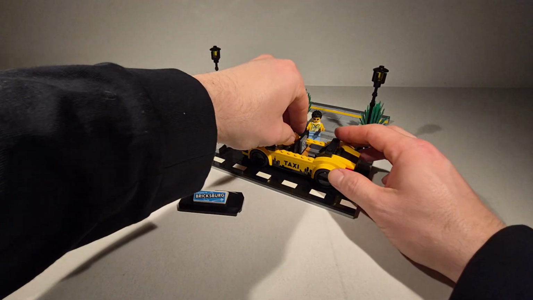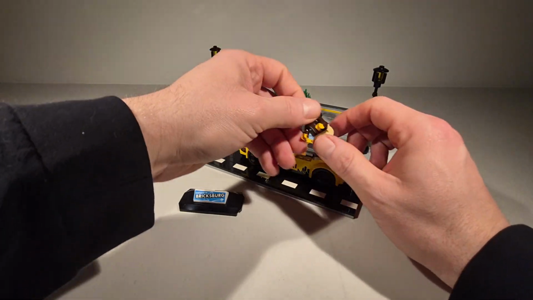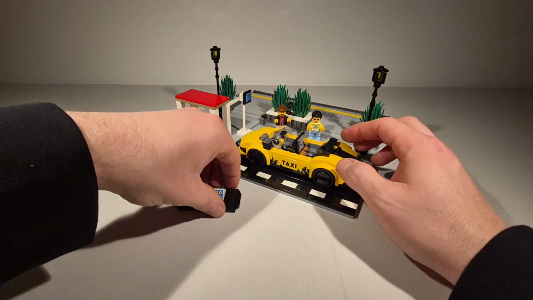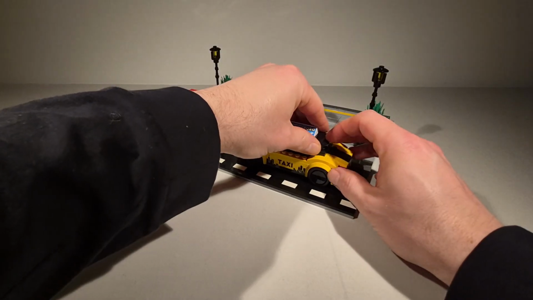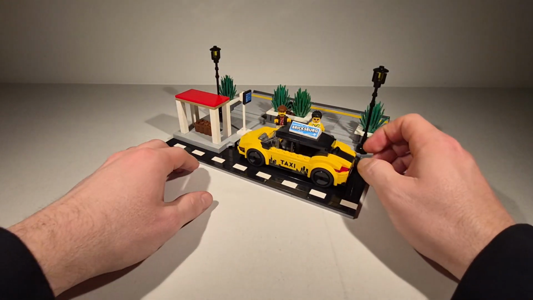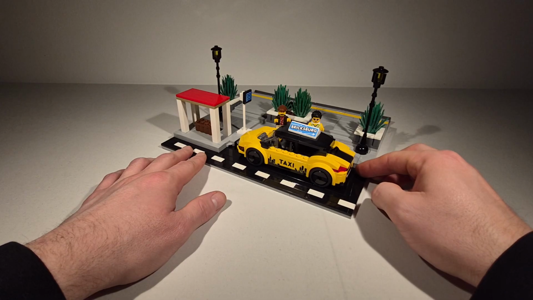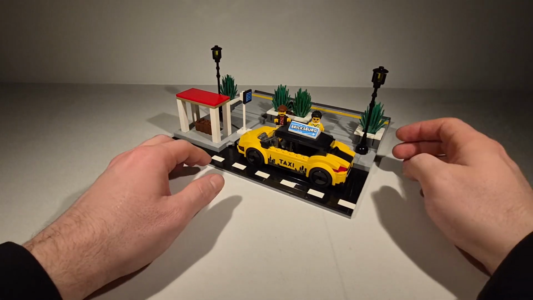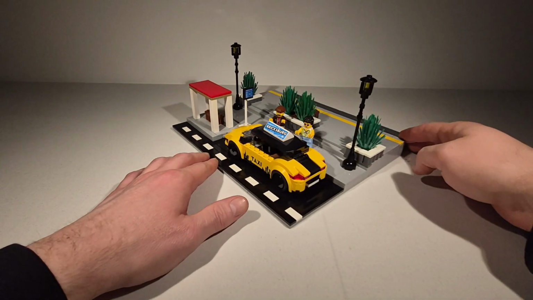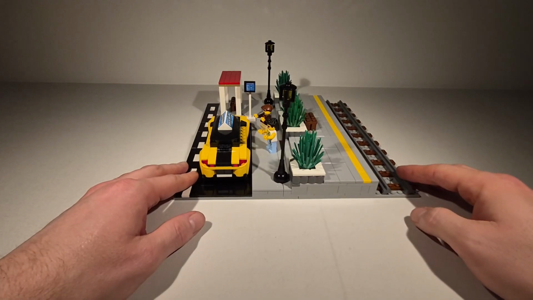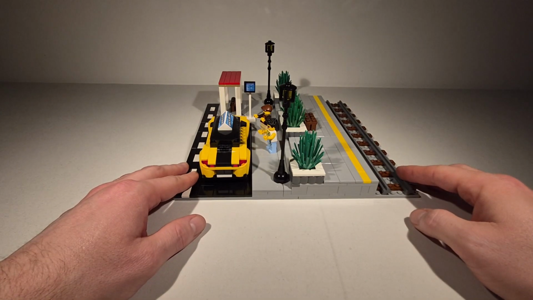I'm also going to, like always, add some extra minifigures to have it a little more crowded. And especially on this particular project, I think I will add at least 10 more minifigures, so it gives a little more life to it. And this is where we have started, and from here it can only get better.